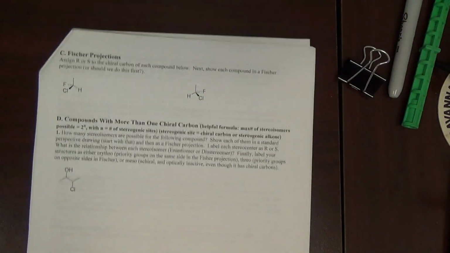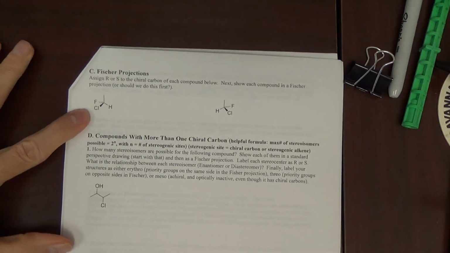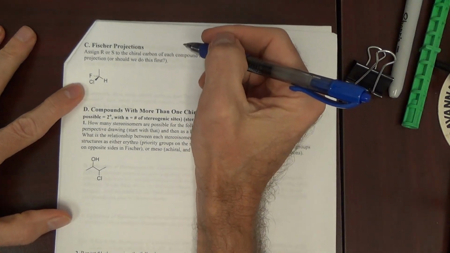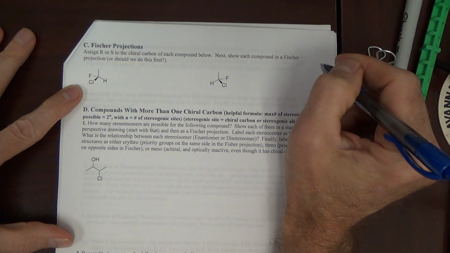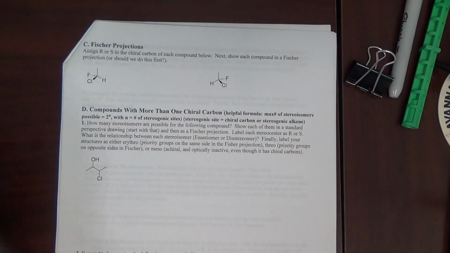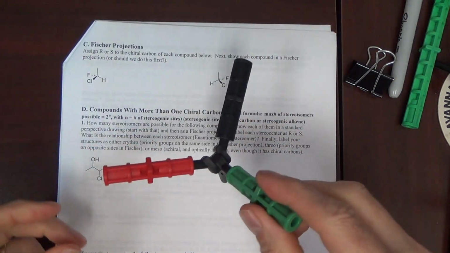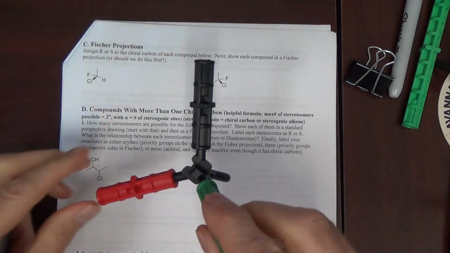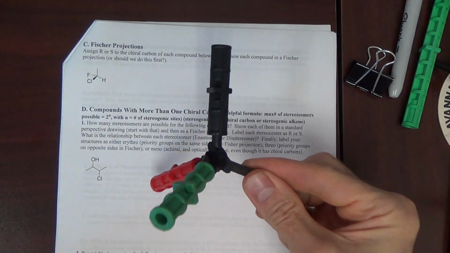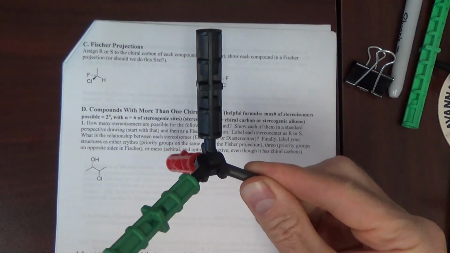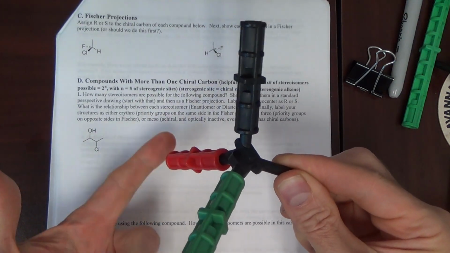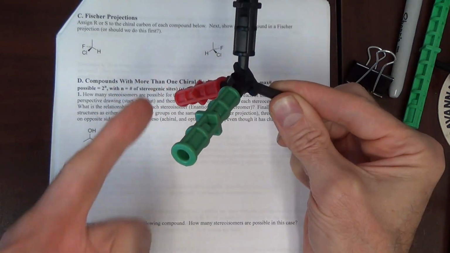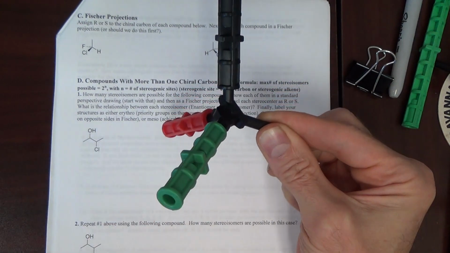Okay, let's draw a Fischer projection of this molecule here. Now, here we go. First off, the molecule is here. Black going straight up, carbon, H in the plane. Red going back, fluorine. Green coming forward, chlorine.